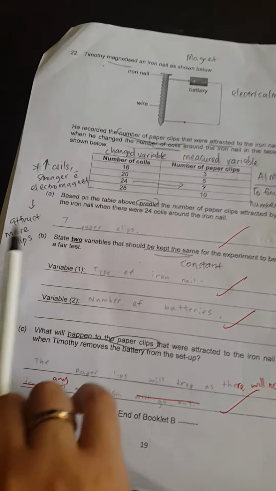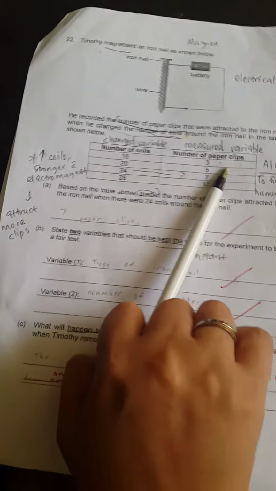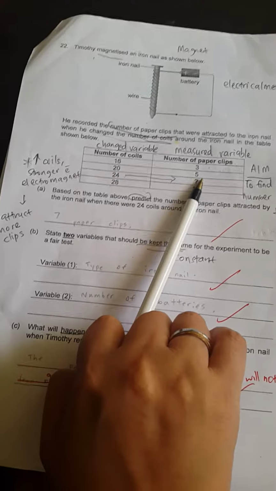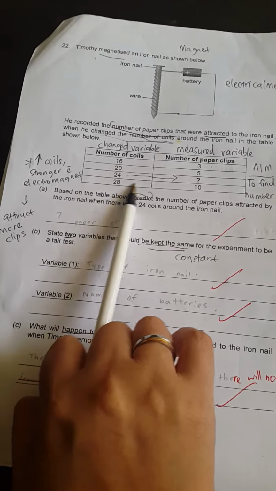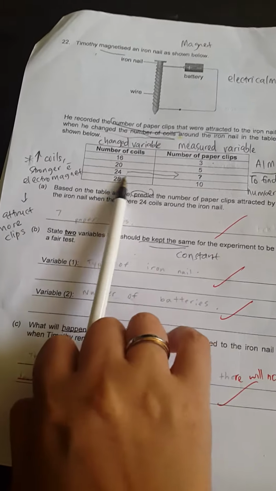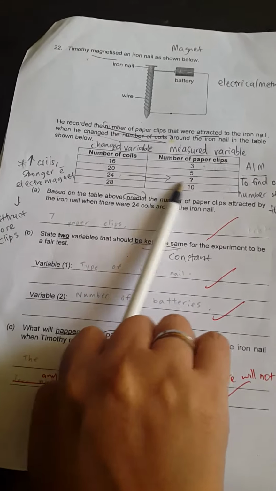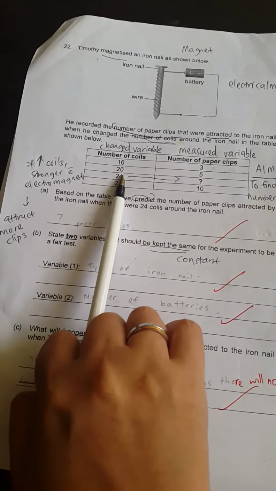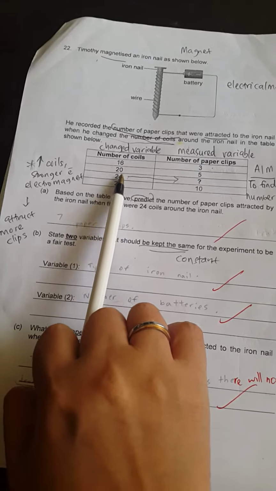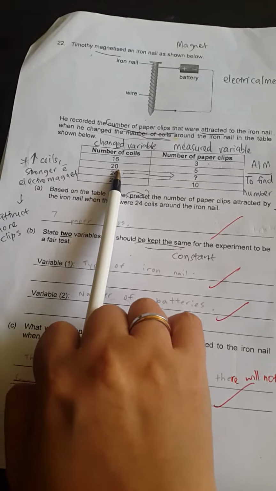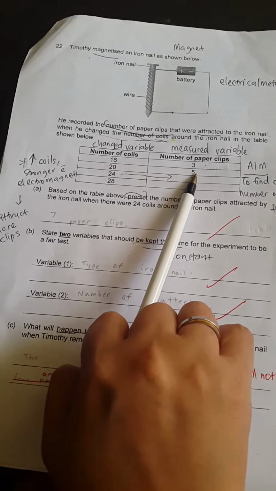So in this case, with 16 coils I can only attract 3. I increase it to 20 coils, I attract 5. I increase it to 28 coils, I attract 10. That's why I ask you, 24 coils, how many paper clips can I attract? The electromagnet with 24 coils will definitely be stronger than that of 20 coils, so it must attract more than 5 paper clips.